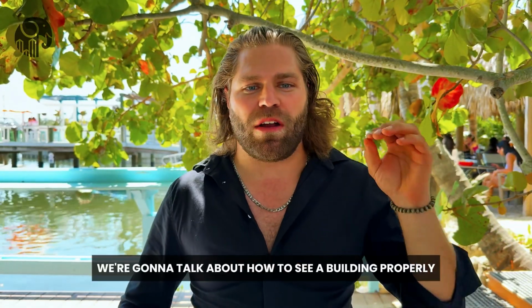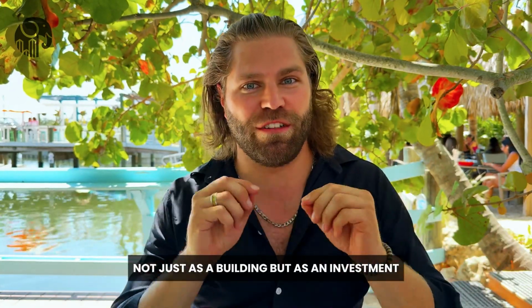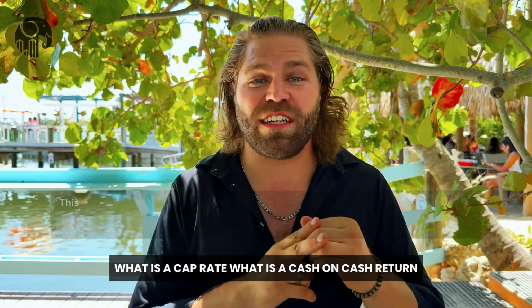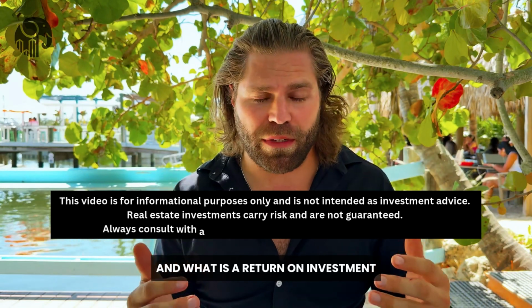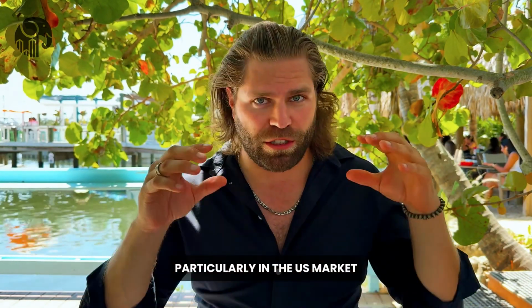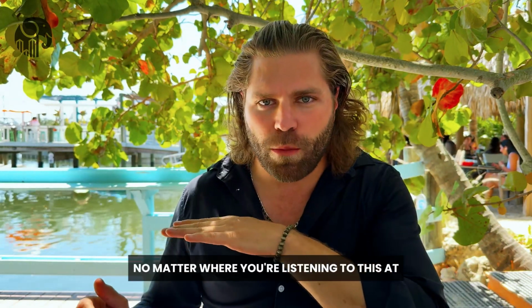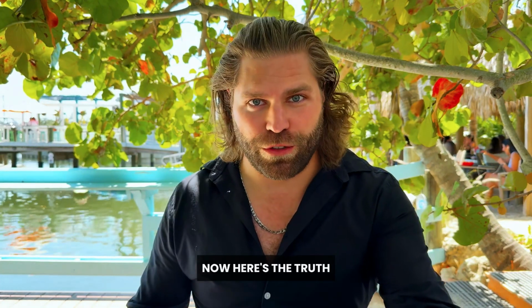In this, we're going to talk about how to see a building properly, not just as a building, but as an investment. You're going to learn about what makes a property a good investment, what is a cap rate, what is a cash-on-cash return, and what is a return on investment in the most simplified of terms. You're going to learn about condition, particularly in the US market, but these same principles apply no matter where you're listening to this at.